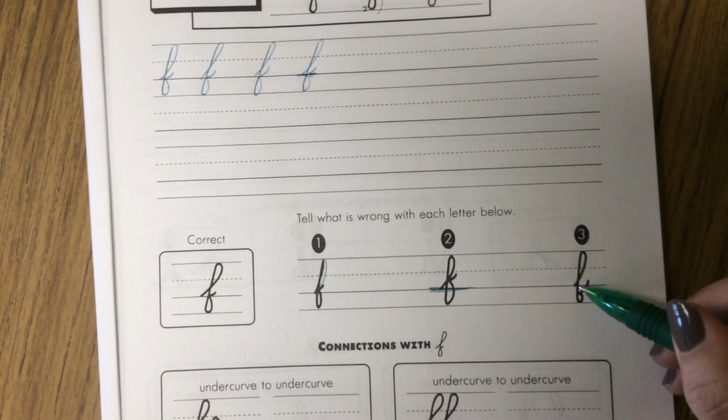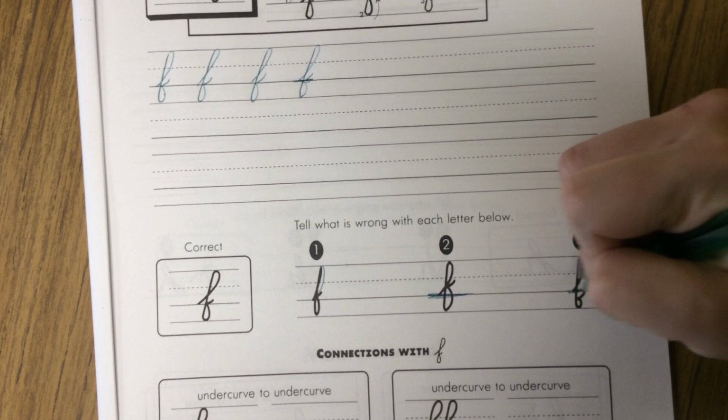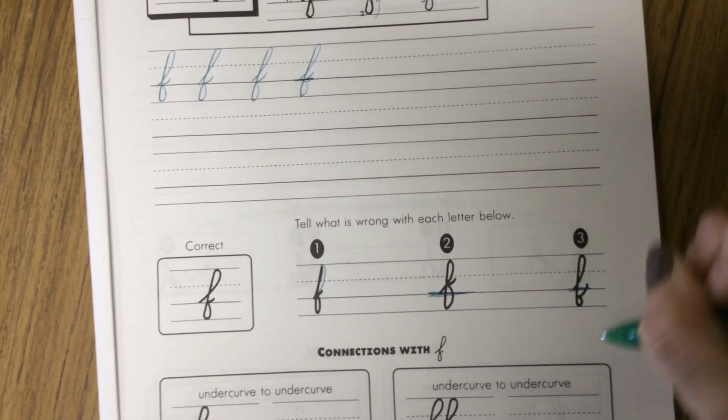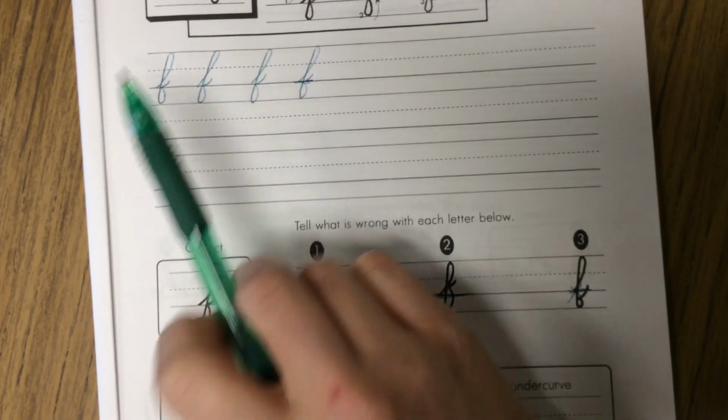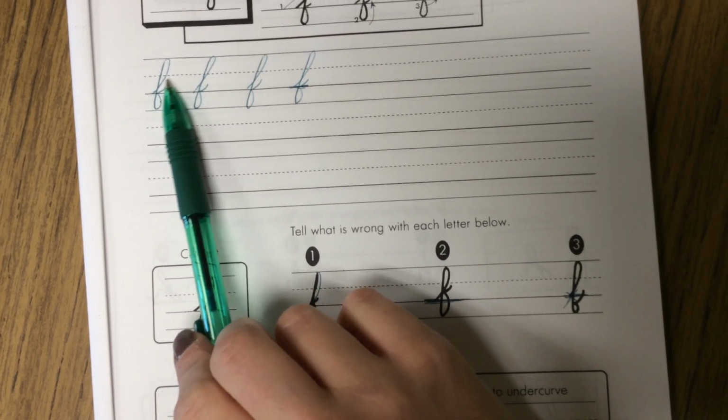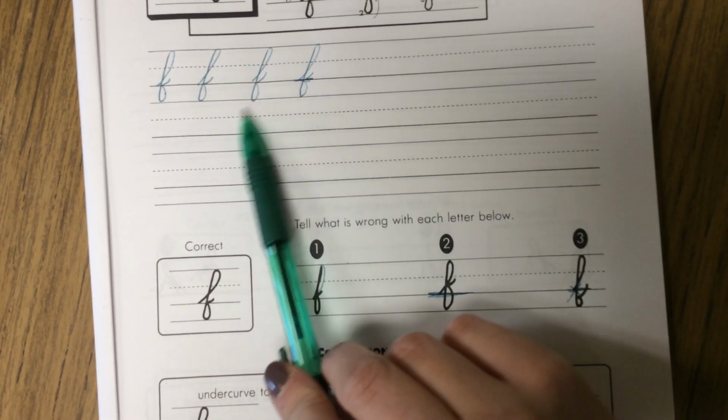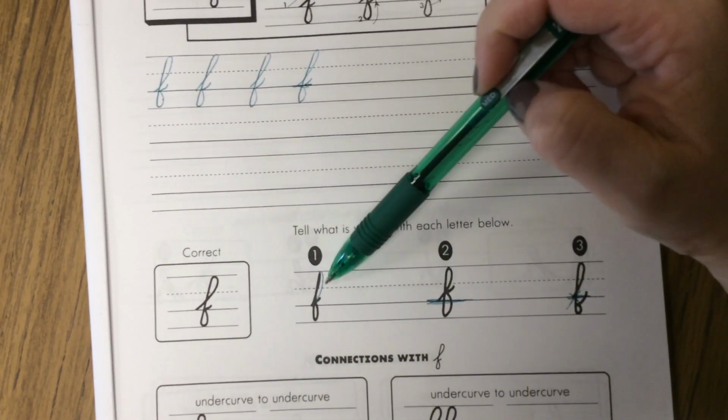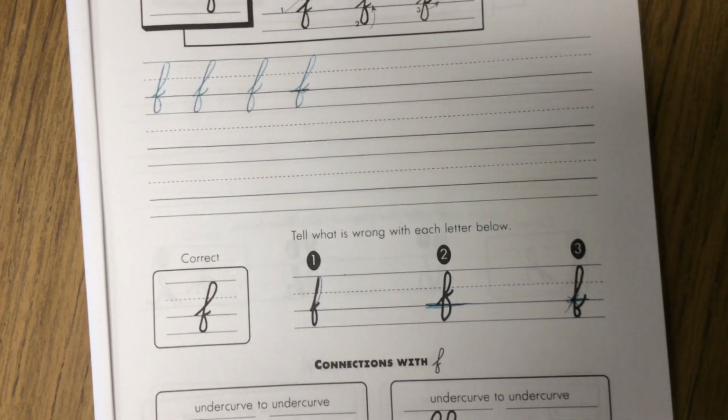And then this bottom one didn't go all the way up to the bottom line. Again, we made our loop below it. That's not correct either. So I want you to fill in your Fs up here, but keep in mind that you need to make sure your loops are correct and that you have them at the right place.